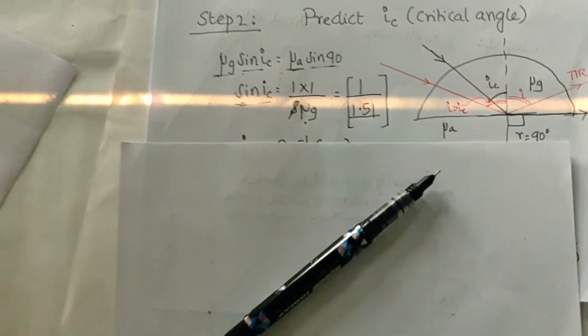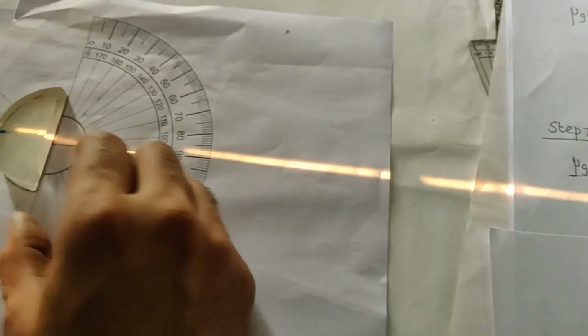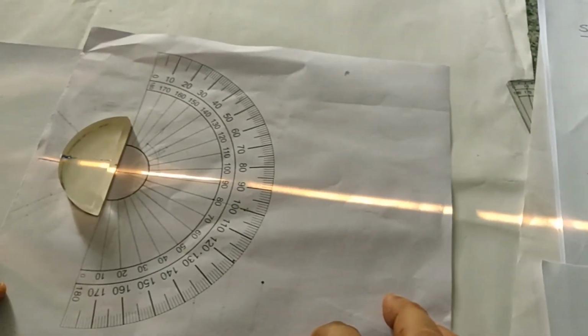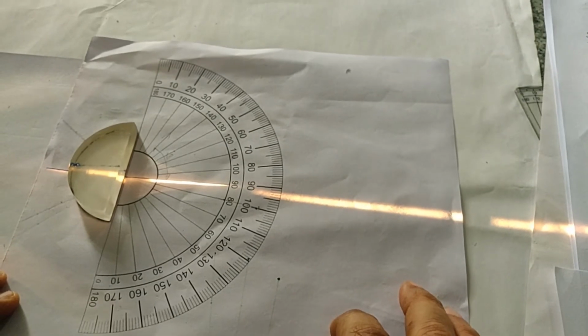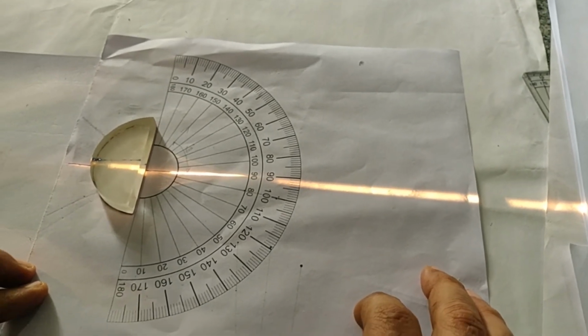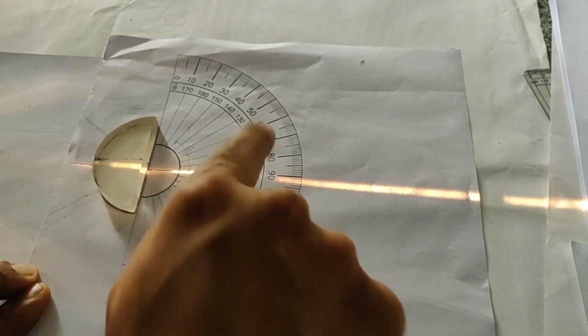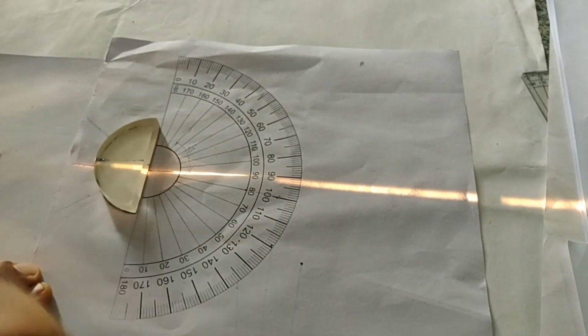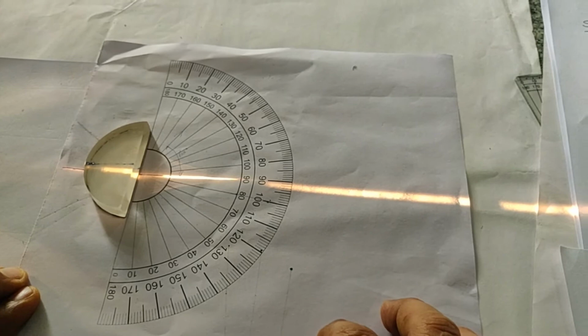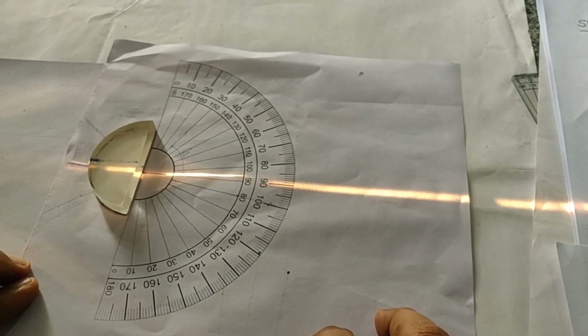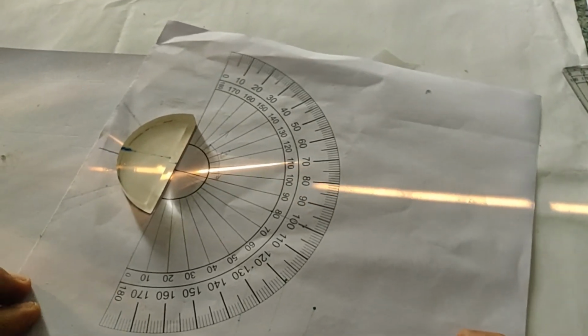Let's see what happens. First let me get back to the mean position. There you go. The incoming ray goes straight. Don't mind this blue line, that's a mistake. Now let's slowly change the angle and see what happens.